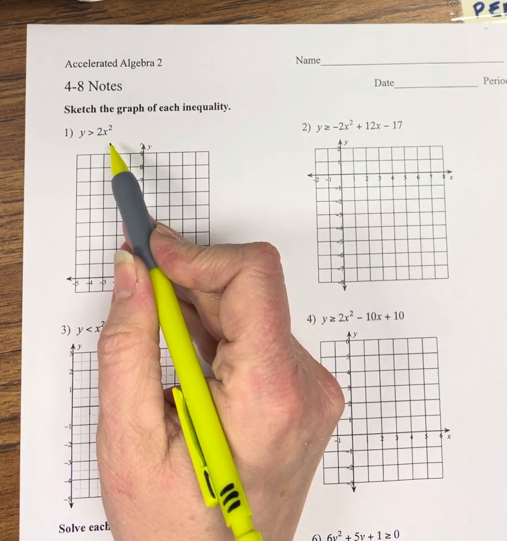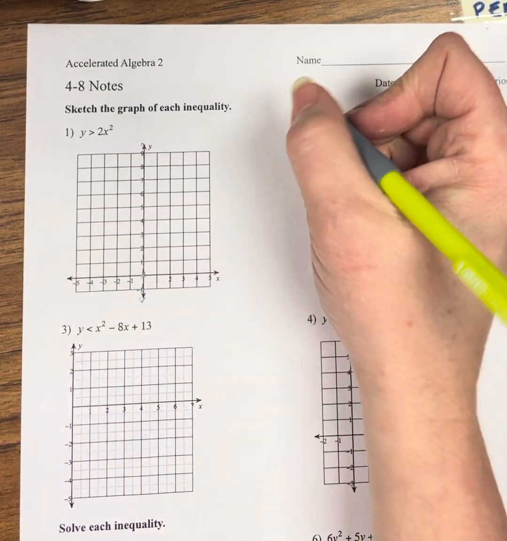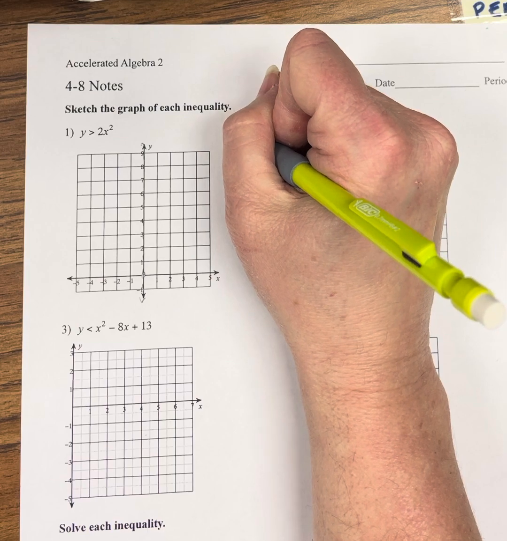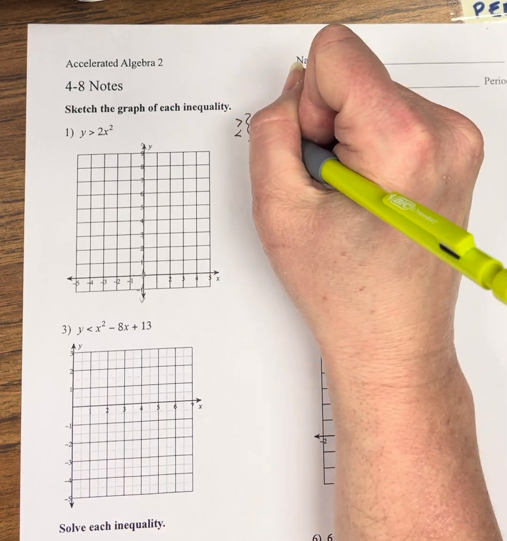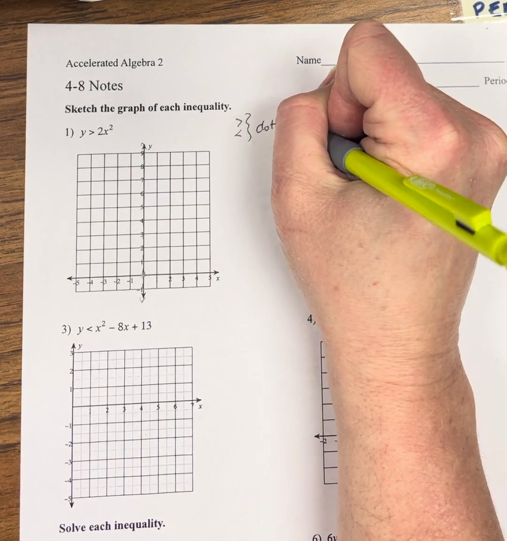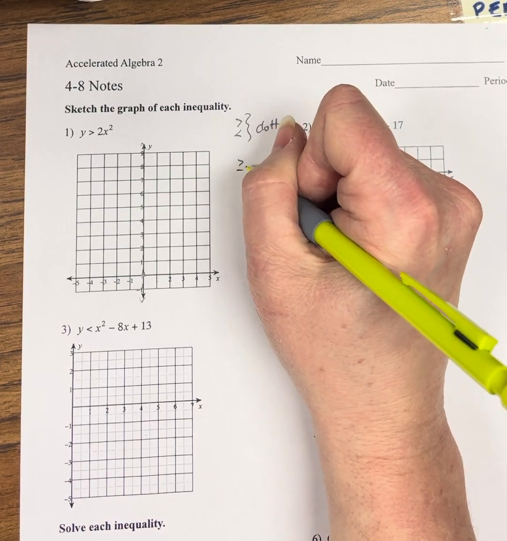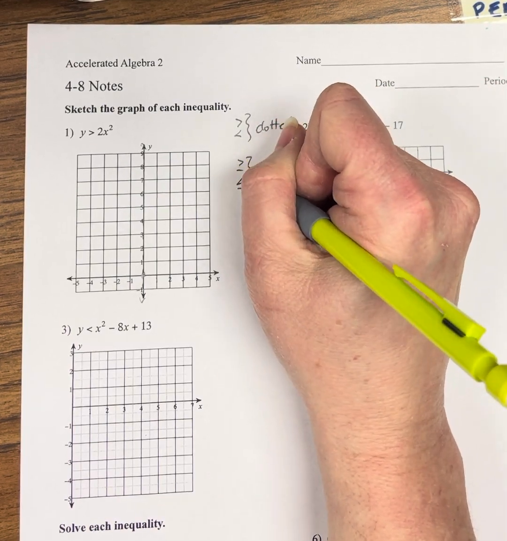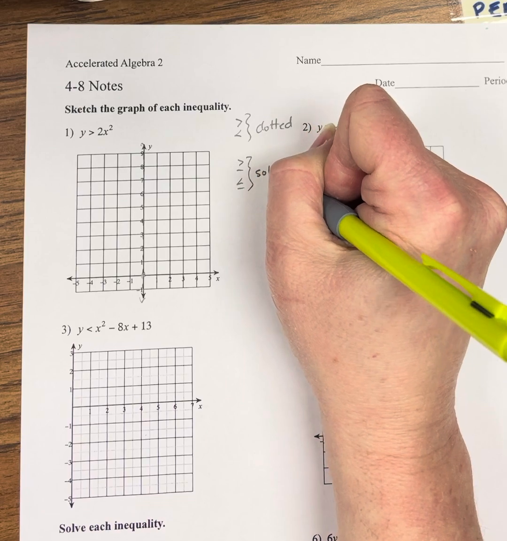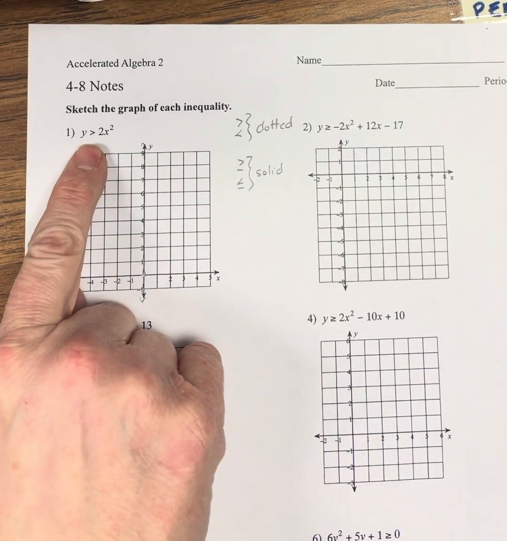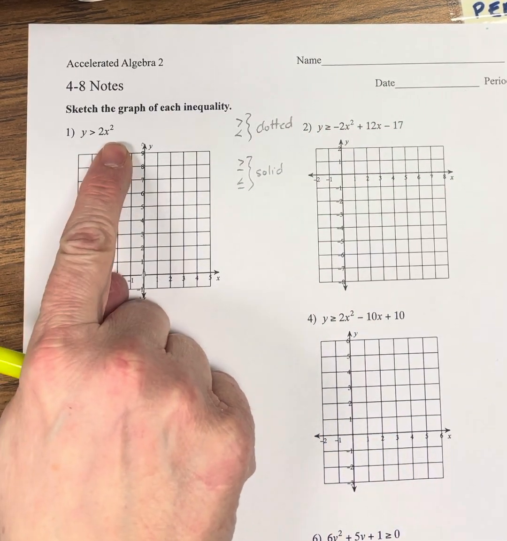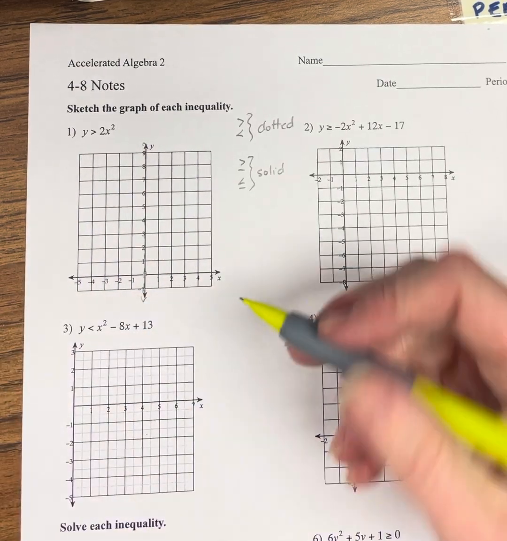This is a nice easy one, y equals 2x squared. Remember that if we have greater than or less than, we draw a dotted line. Greater than or equal to or less than or equal to, we graph a solid line. So this one's going to be a dotted line. There's no shifting. This one we could consider in vertex form.